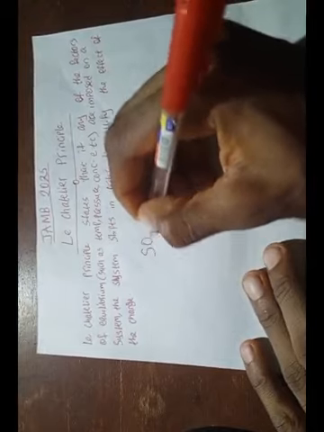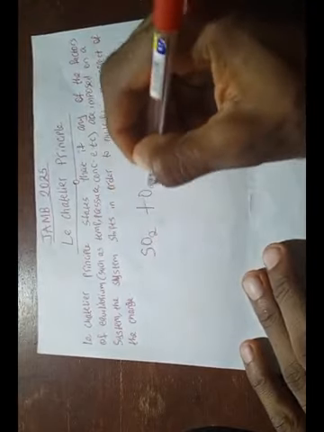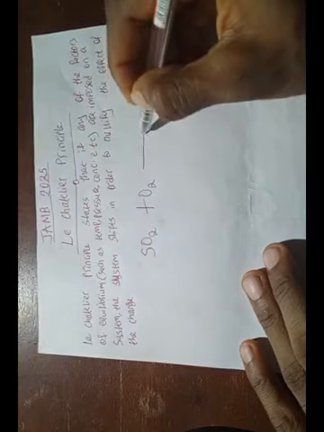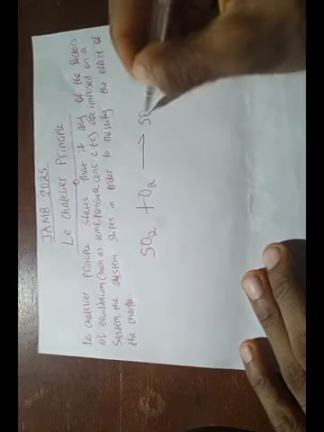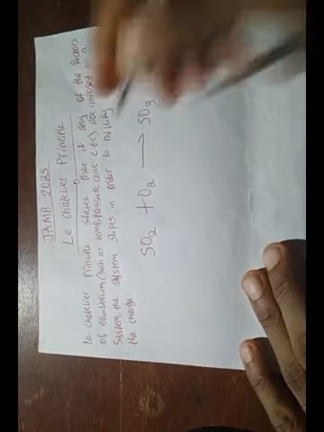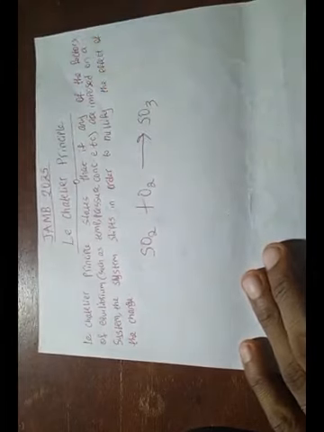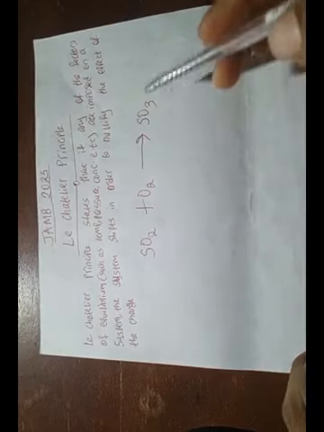So I'm going to form a reaction now, SO2 plus O2 to give us SO3. Now this is our normal chemical reaction, right? Let me put it with this arrow. Now, how do you balance it? This is not balanced.